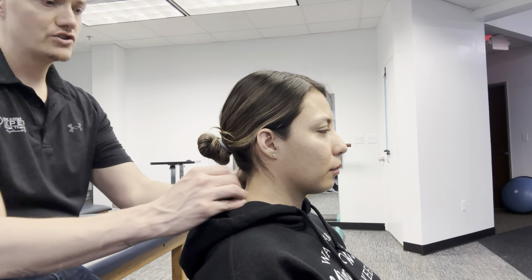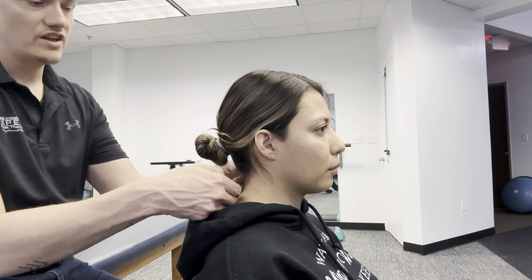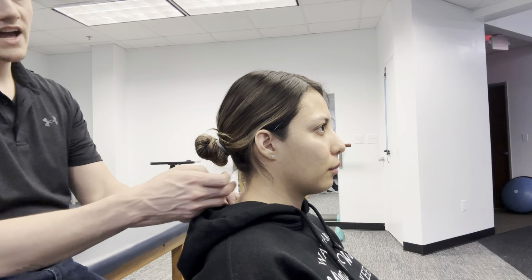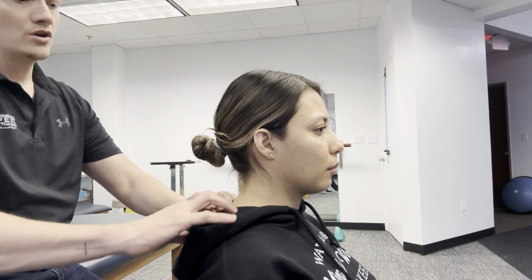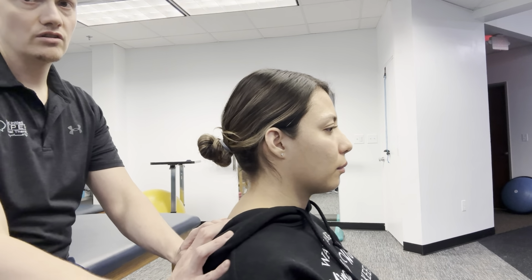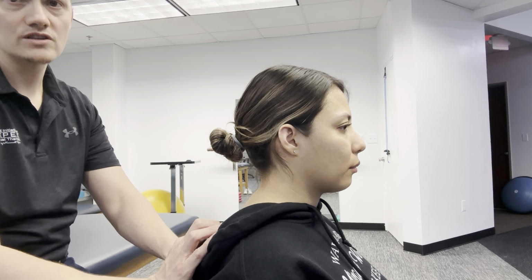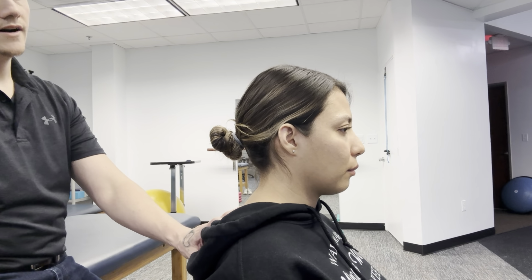Something else that we want to see is the cervicothoracic junction. So as we're observing, we want to have a look at the patient's posture. Do they have a forward head? Do they have a normal curve in the neck? Is the curve a little bit more pronounced? What does their cervicothoracic junction look like? Do they have a mini Dowager's hump, a little bump here?